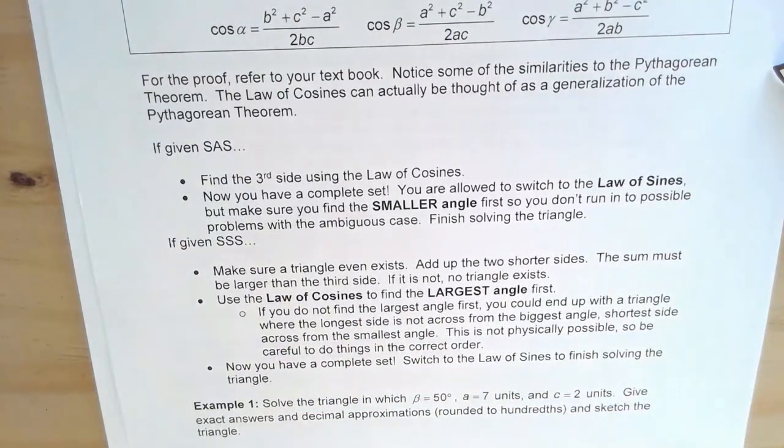Now, if we're using law of cosines to find an angle, and we need three angles, which one do we do first? We have to do the largest angle first. If you do not do the largest angle first, you could end up with a triangle where the longest side is not across from the biggest angle, so nothing matches appropriately, okay, guys? Once we do that, we have a complete set and switch to law of sines to finish the triangle. I would again do it in order then, smaller angle after that, and so on and so forth.